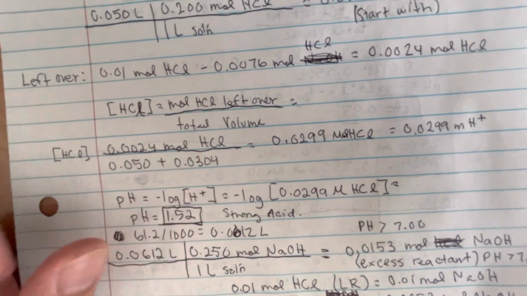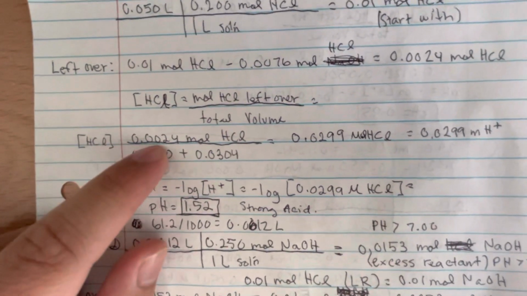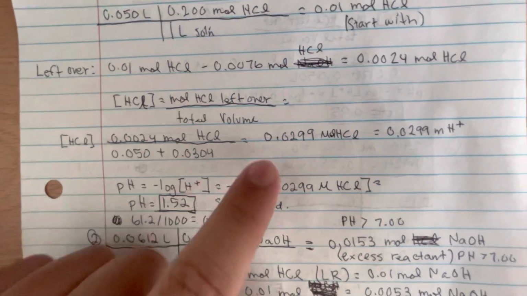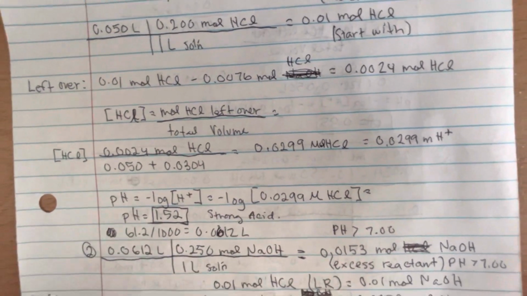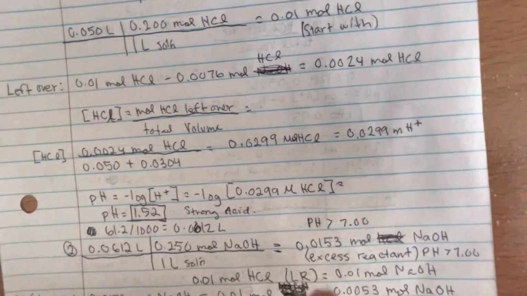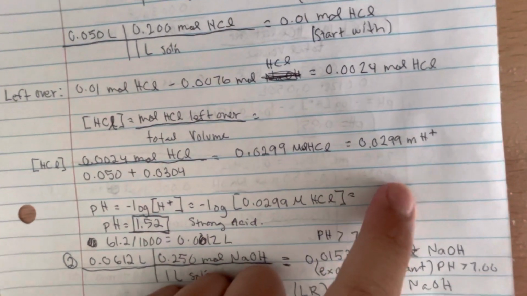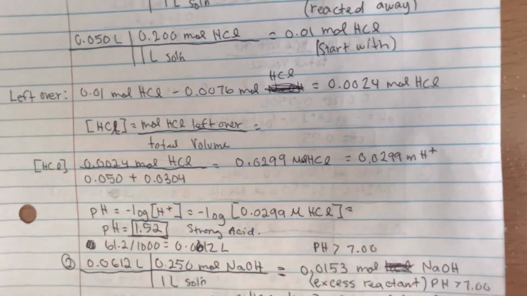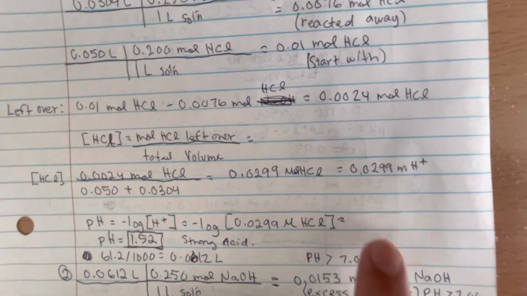I added both volumes and divided 0.0024 by the sum, and it gives me the answer of 0.0299 molarity of hydrochloric acid, which lets me know that it is a strong acid.